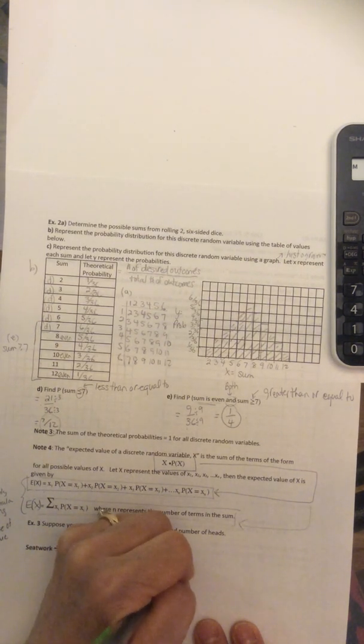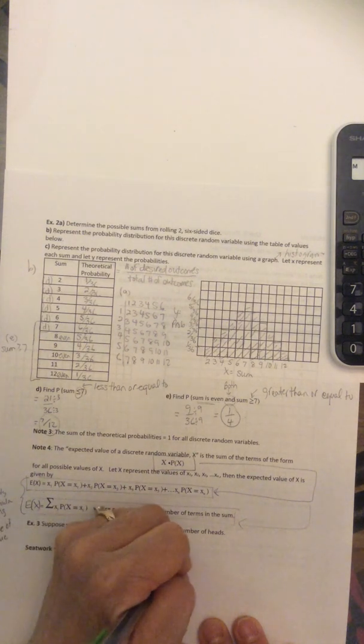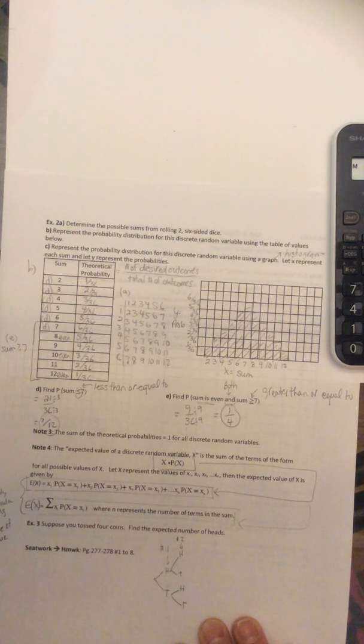Here I get a head or I get a tail. Okay, so then I get a head or I get a tail. Okay, so I'm going to stop. So this is the outcome for coin number 1. This is the outcome for coin number 2, right?